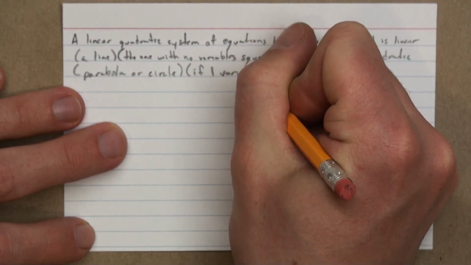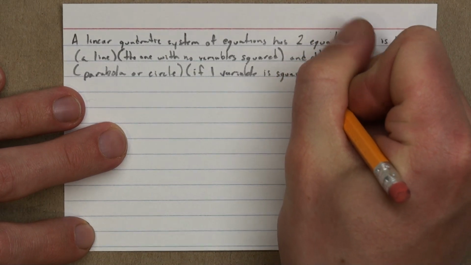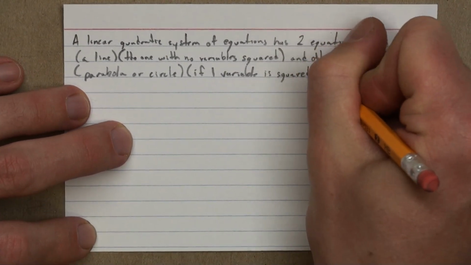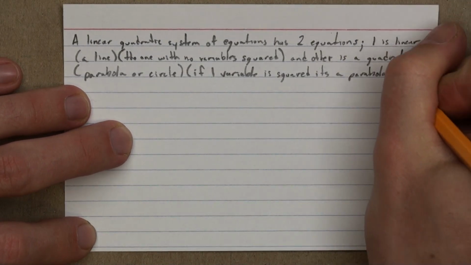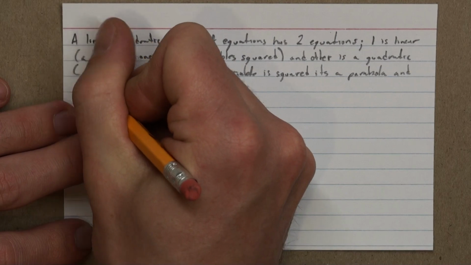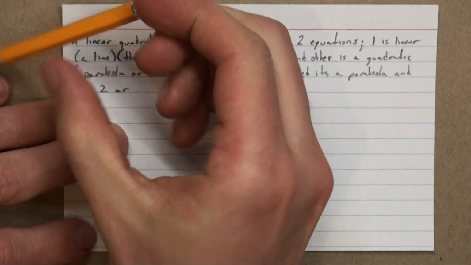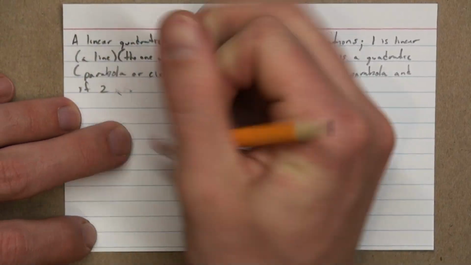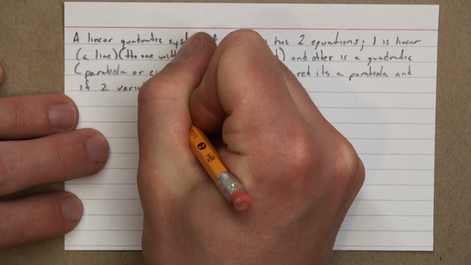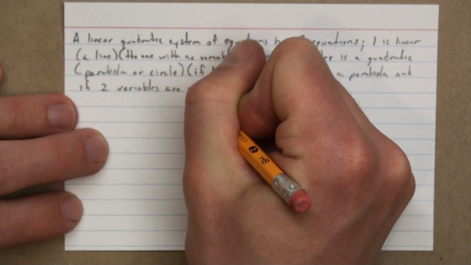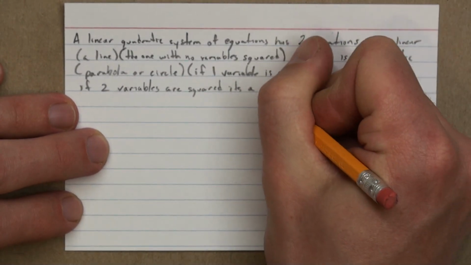If one variable is squared, it's a parabola, and if two variables are squared, it's a circle.